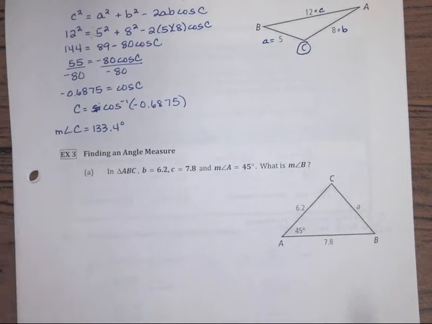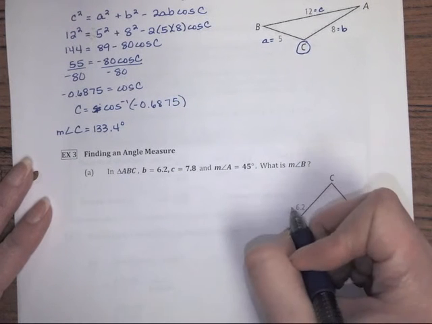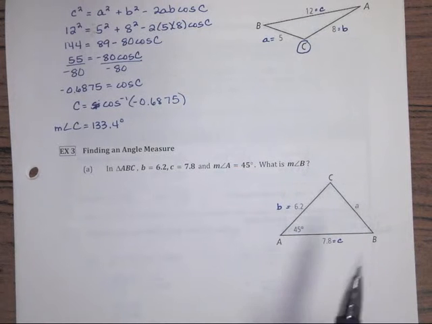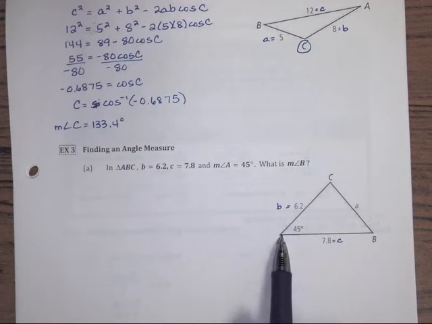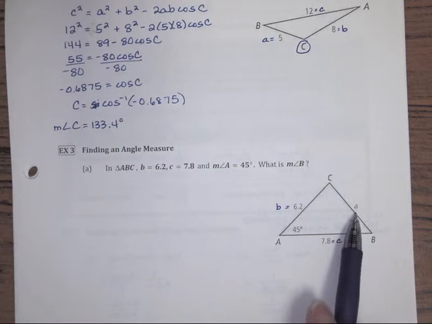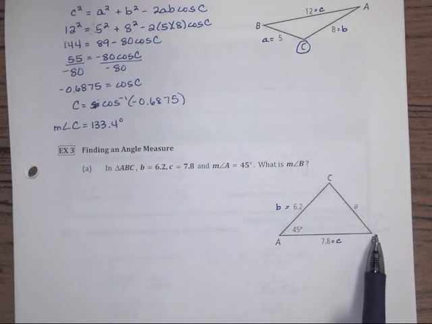So we've got, let's put this is side C, this is A, this over here is B. So everything is labeled. And we have angle A, we need angle B. In order to find angle B, I need to know side length A, because remember, it's two sides and the angle between them.